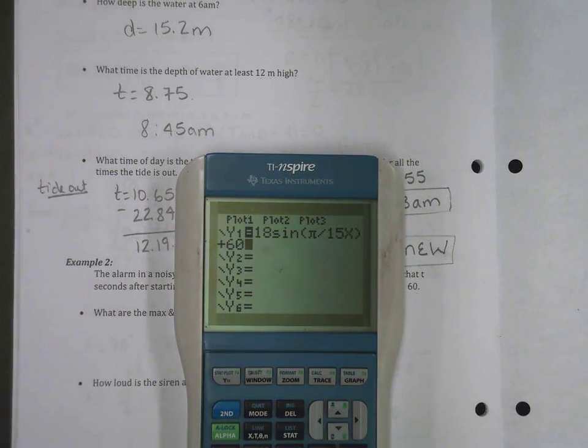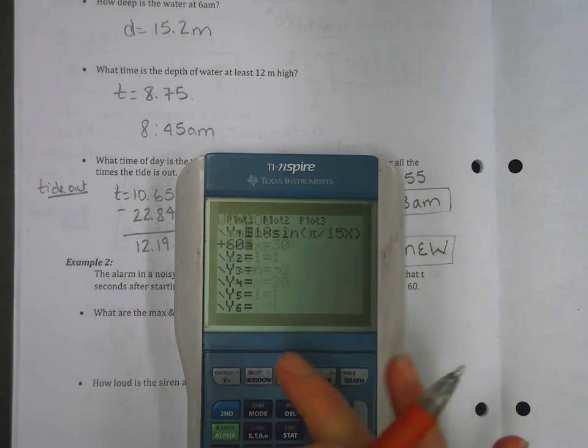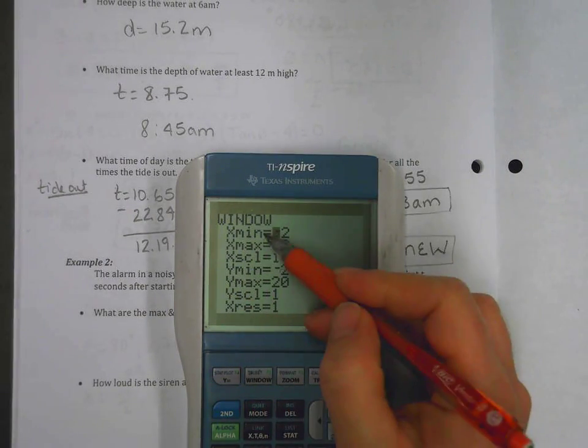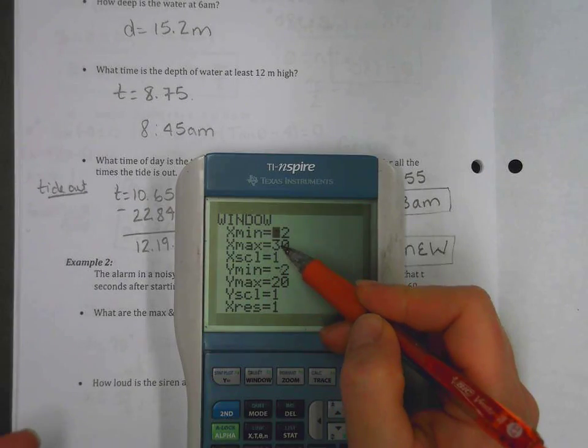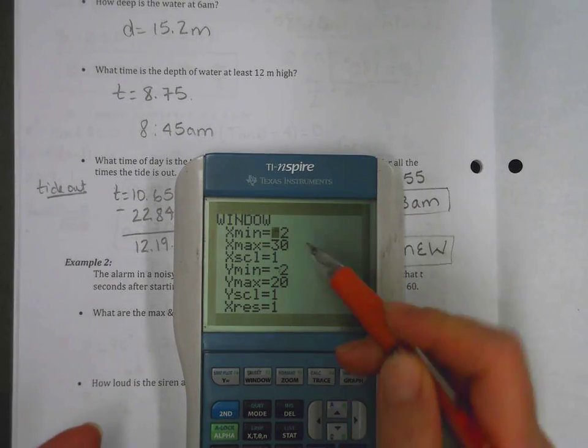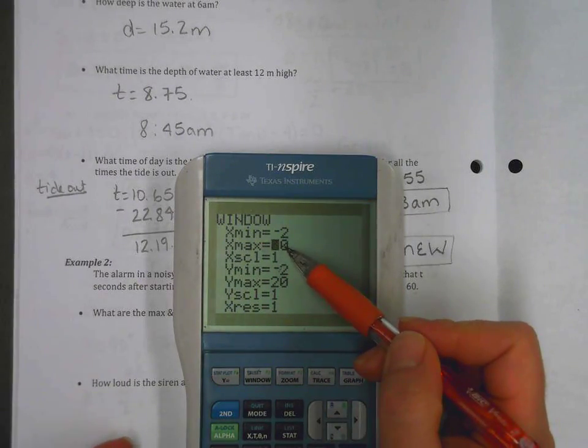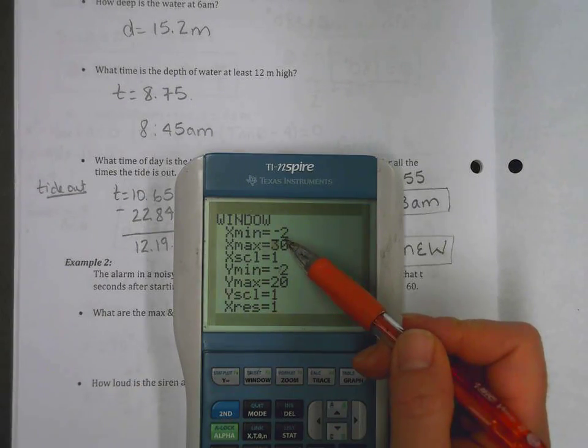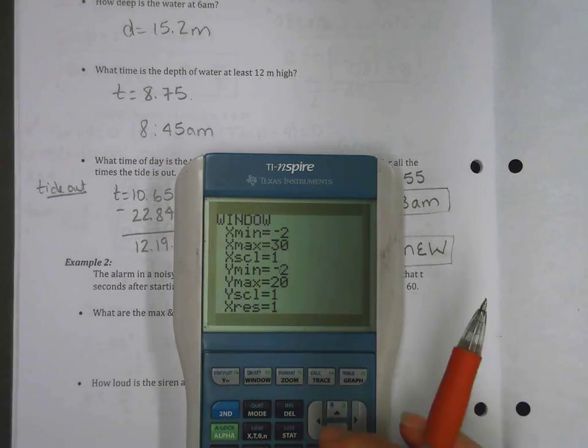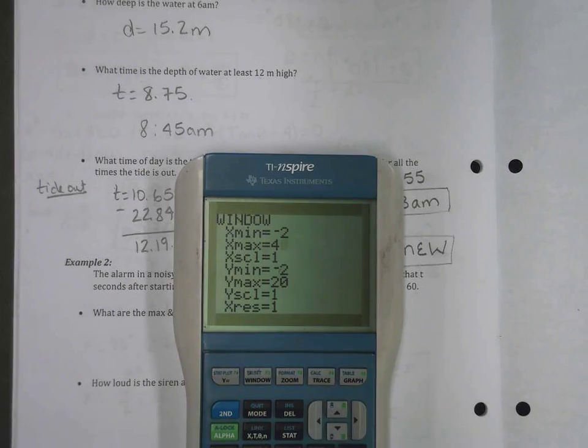So again, we're talking now seconds, and we're talking about like a siren going off. Like if you think about a siren and how long it takes for that pattern to continue. So now our x value is in seconds. 30 seconds, I would say, is way too long for it to hear like a full repeat of the siren. I would say this should go down to like maybe 4 seconds, right?